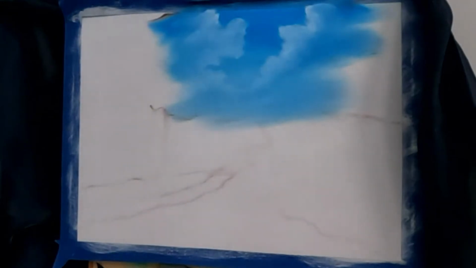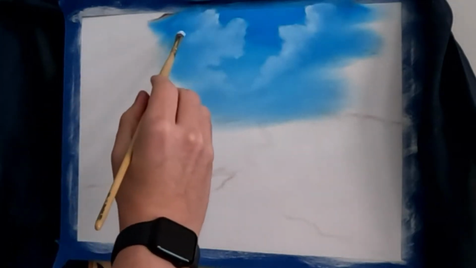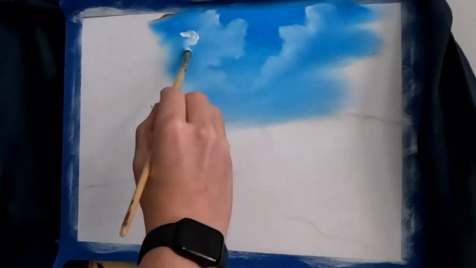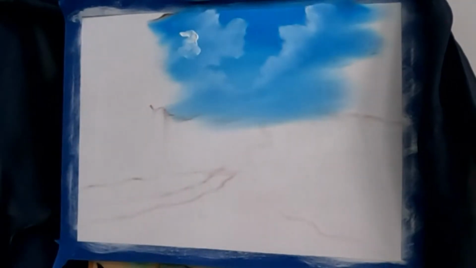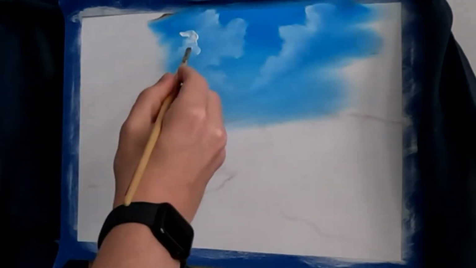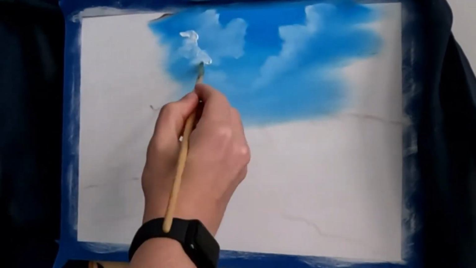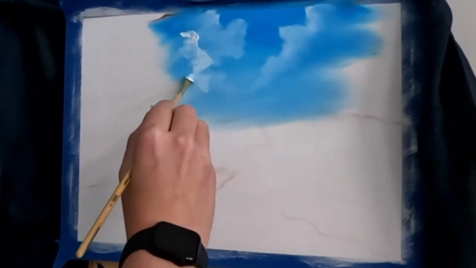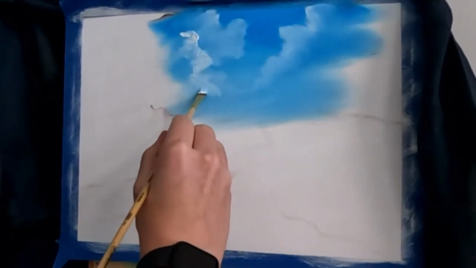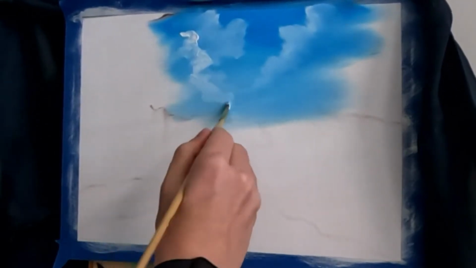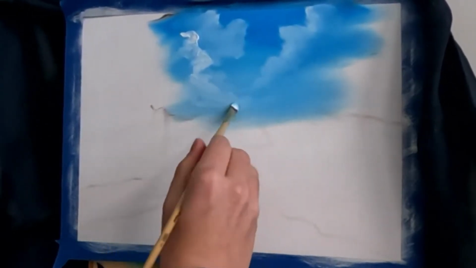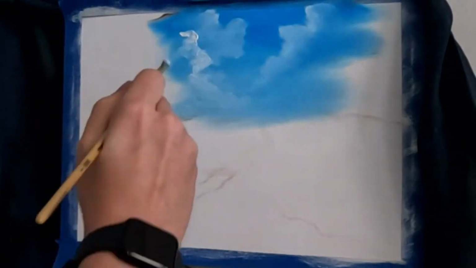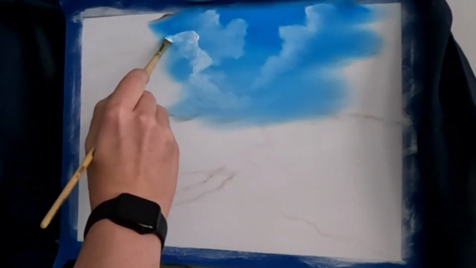I can do another one on the back, especially on this side. Maybe it would look a little nice with this second layer. And down at the bottom, it doesn't matter as much either.